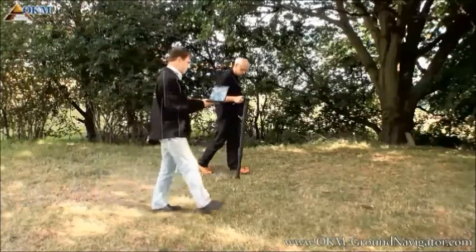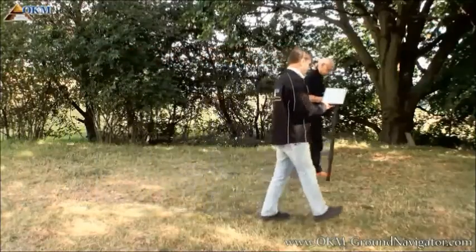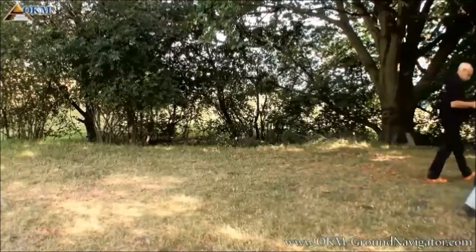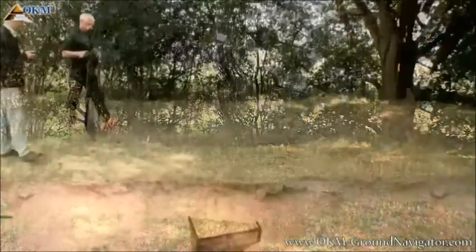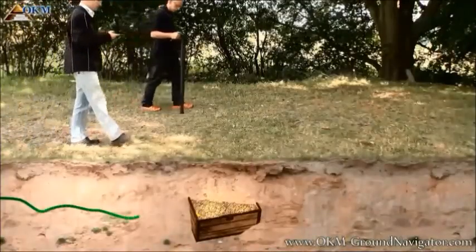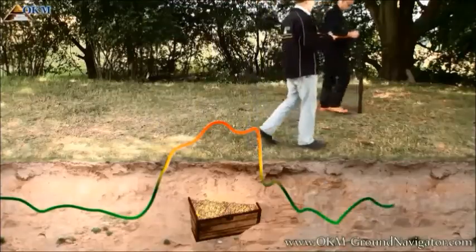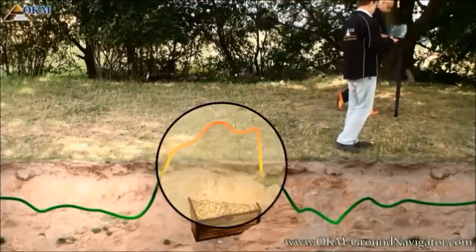You have to walk a straight line, and when you pass an underground object, you may decide about its type according to the signature. There is a specific signature for non-ferrous metals like gold, silver, copper or bronze. Here you can see the signature, which is a positive amplitude.